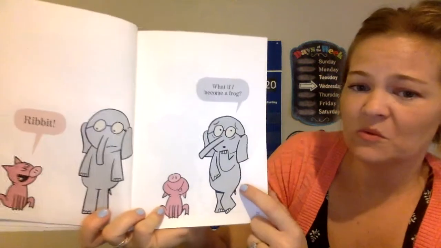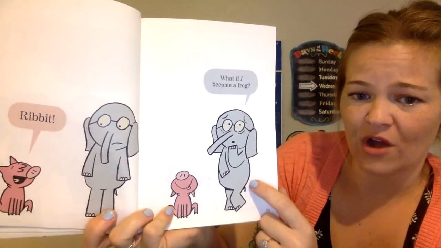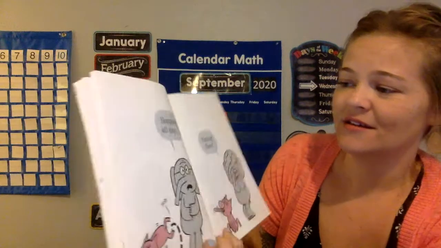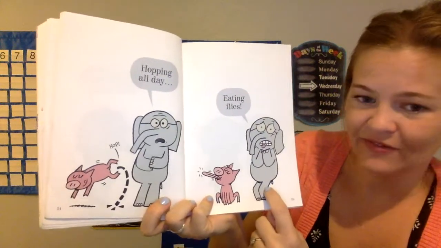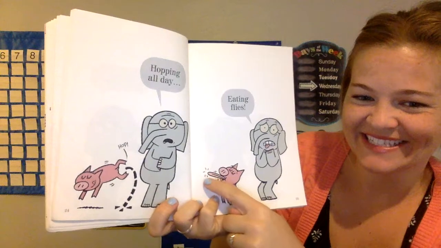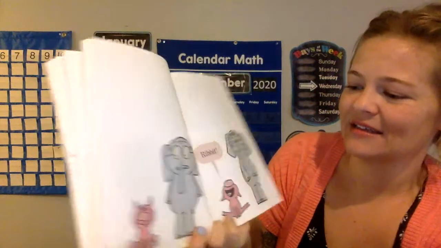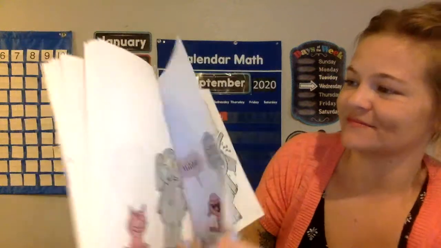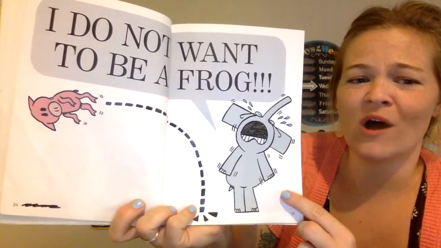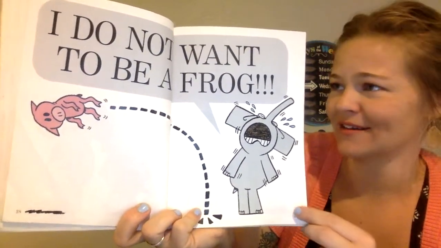Ribbit, what if I become a frog? Hopping all day. Hop. Eating flies. Look, Piggy's eating something. Oh, Ribbit. I do not want to be a frog.